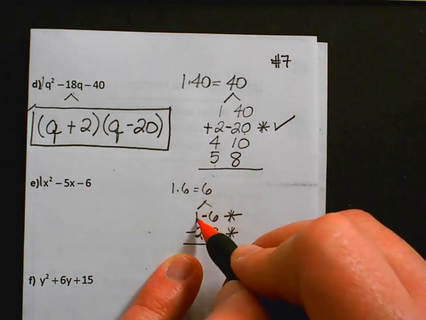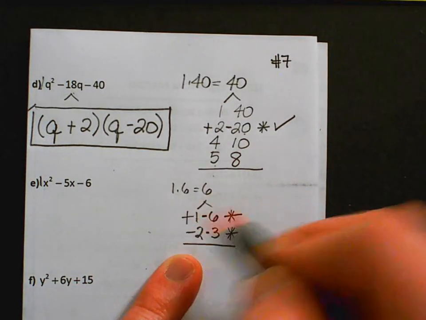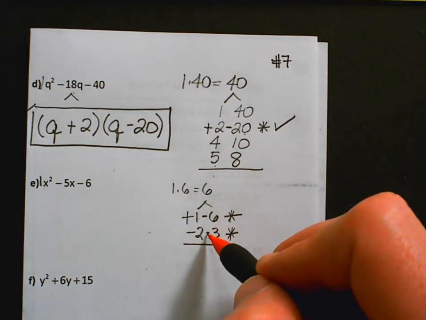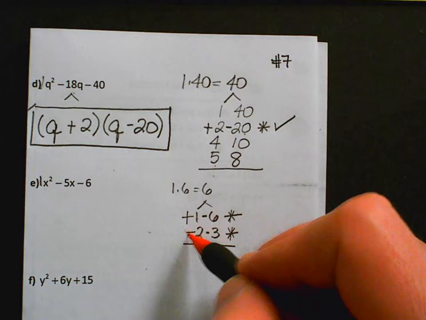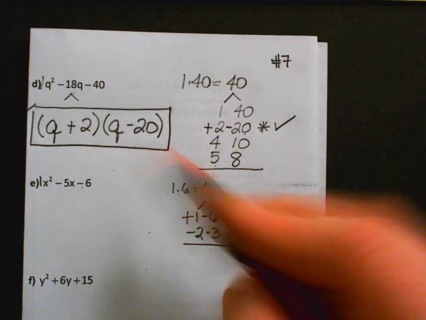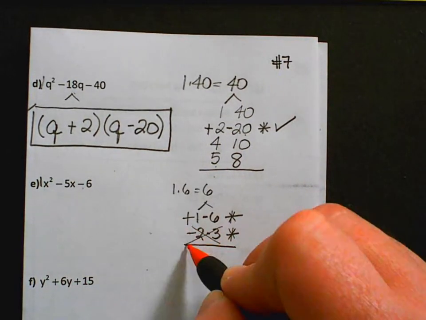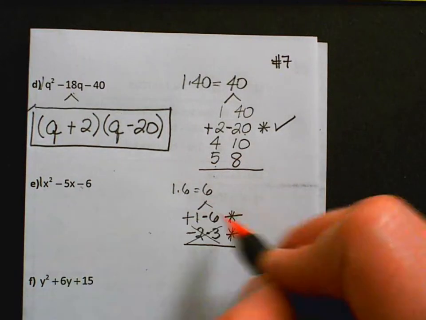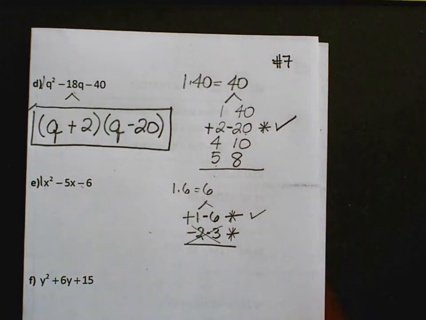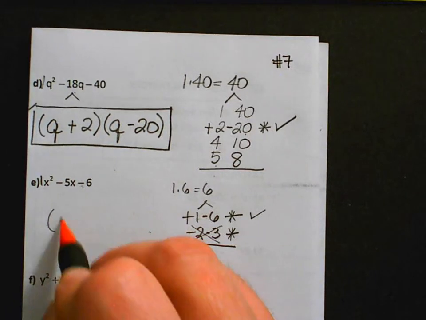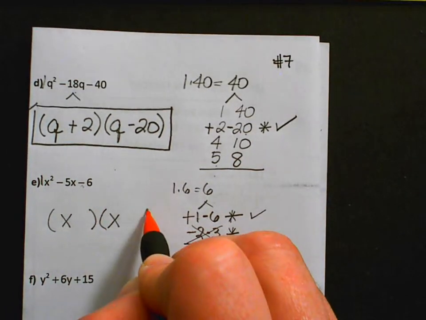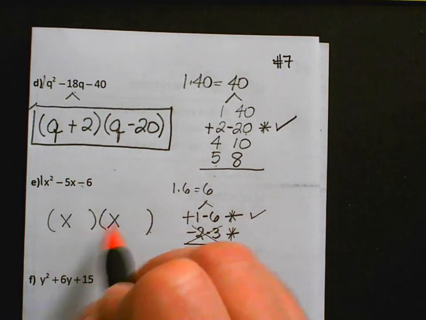Now final check. Negative times a negative, does it give me this negative? No, it doesn't, so this fails. A negative times a positive gives me a negative. Yes, it does. So that's the numbers that we're going to use for our answer. So we'll open two sets of parentheses and write x and x, and now we're going to write positive 1, negative 6.